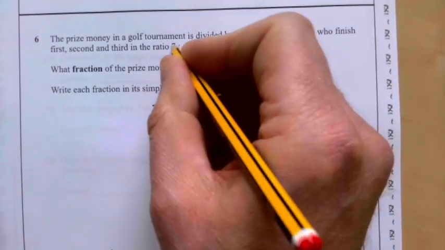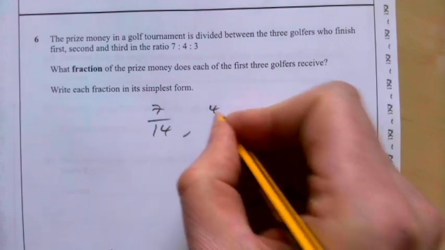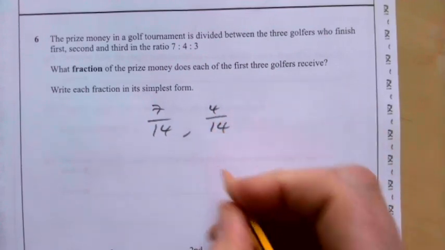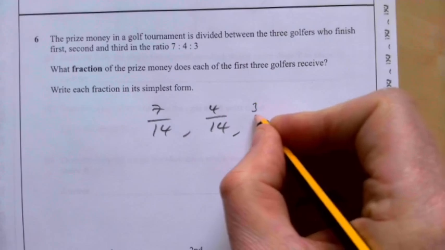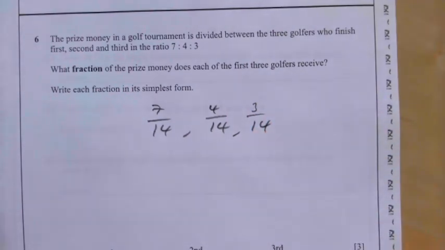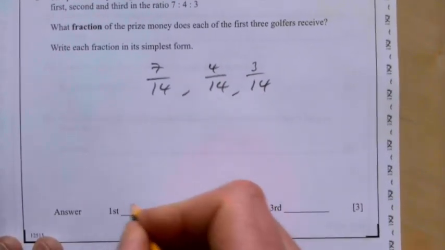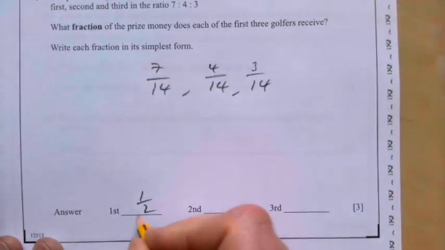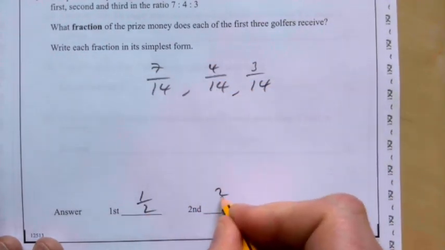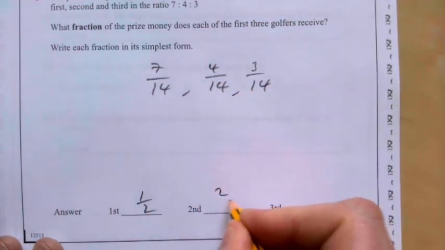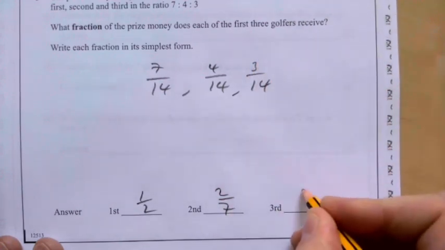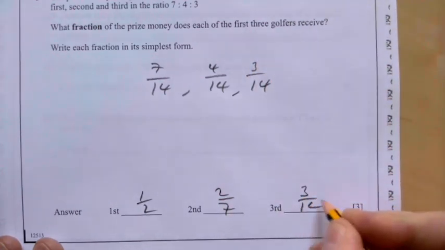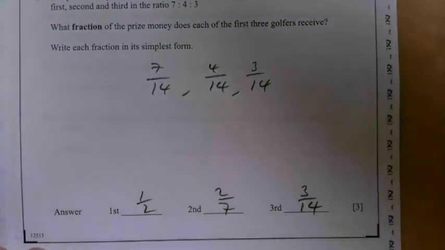So 7/14 is one of them, 4/14 and 3/14. 7/14 is first place, so that gets a half because that cancels down to a half. Then 4/14 would be 2/7, and then 3/14 doesn't cancel down, so we just leave that one like that.